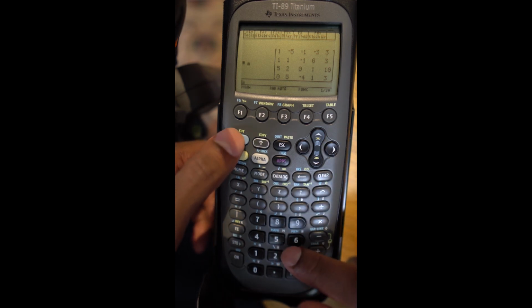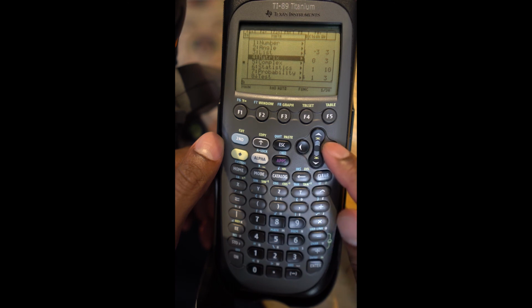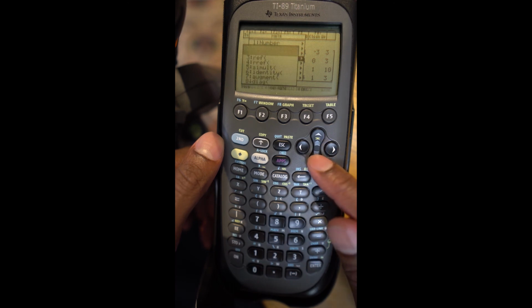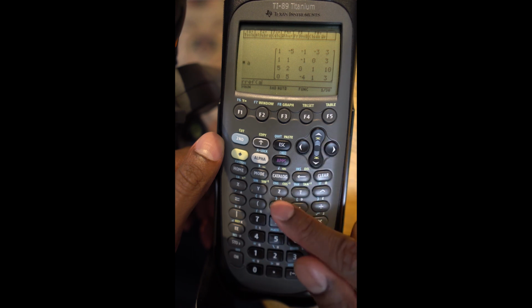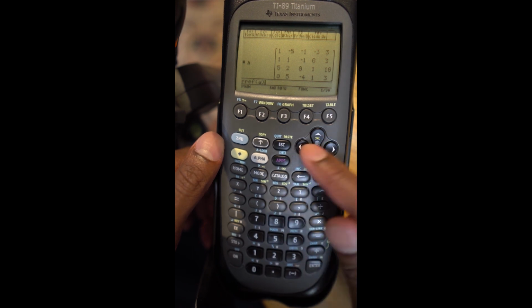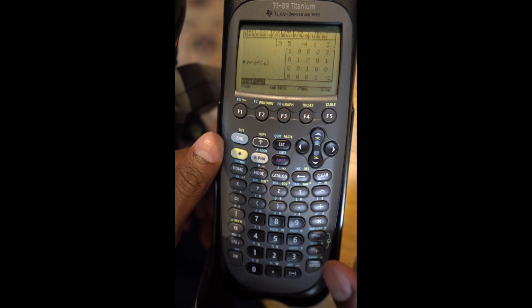So I'm going to hit second and then math, and you'll see something that says matrix. You're going to scroll right and you'll see a lot of different options, but we want reduced row echelon form. We hit enter and put matrix A inside our parentheses. So we want the reduced row echelon form of matrix A, and then just press enter. And there you go. We have our answer. W equals 2, X equals 1, Y equals 0, and Z equals -2.